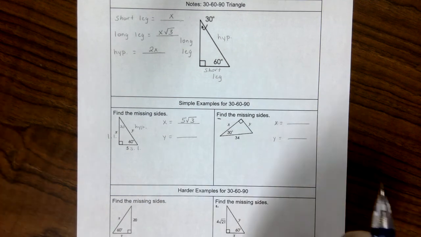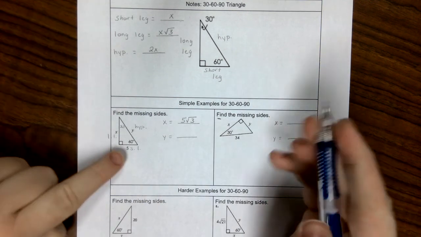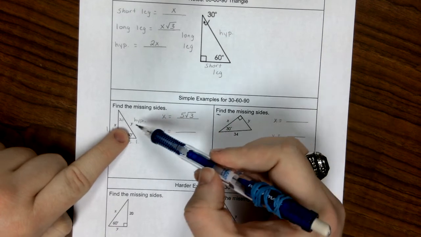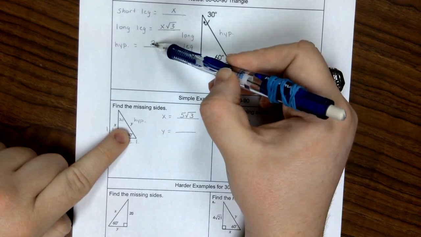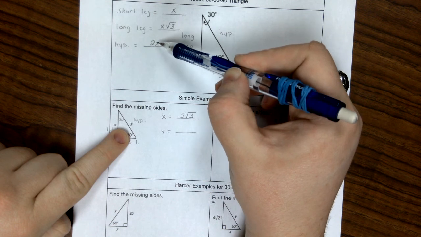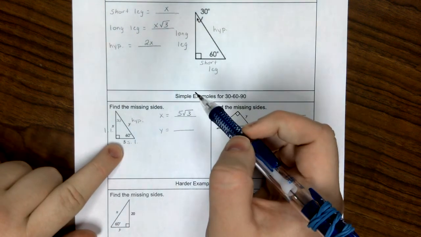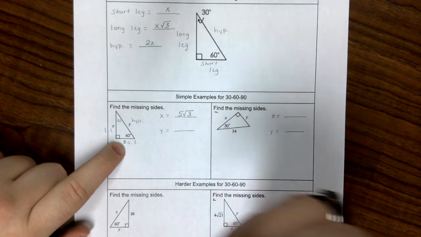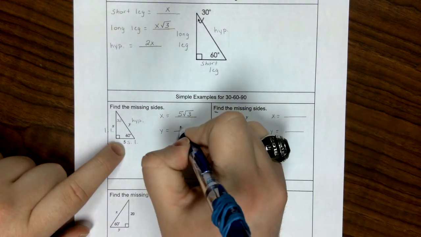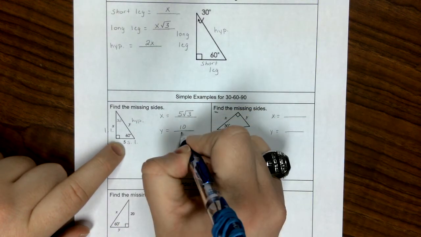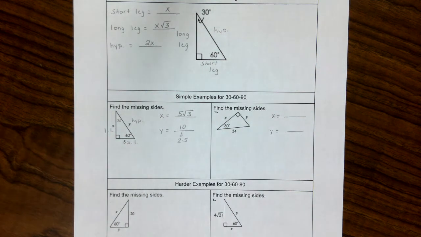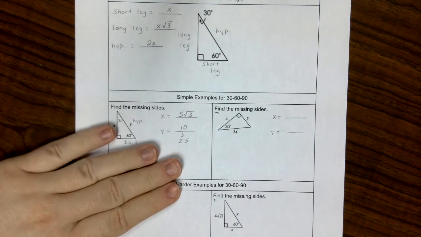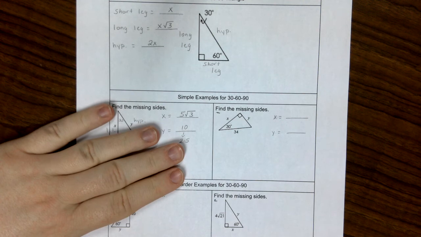Y is on the hypotenuse, and up here it says the hypotenuse is 2 times the short leg. It's double the length. So my short length is 5. I need to double 5. 2 times 5, 10. That's 2 times 5. That's easy. This should be really easy for you to get.